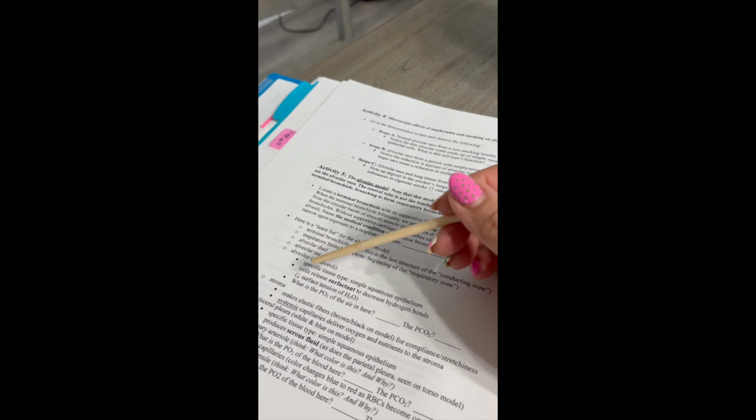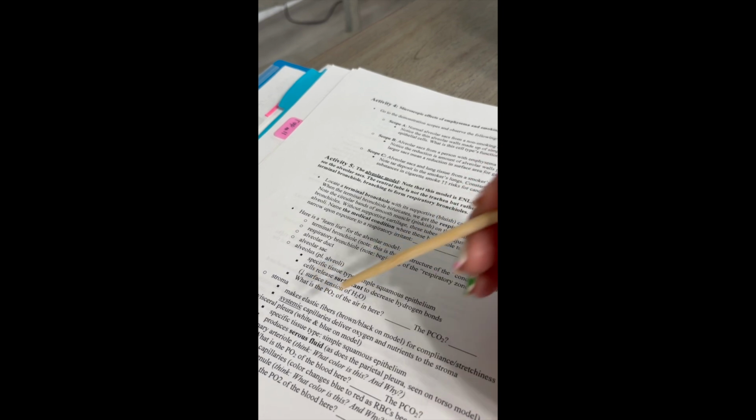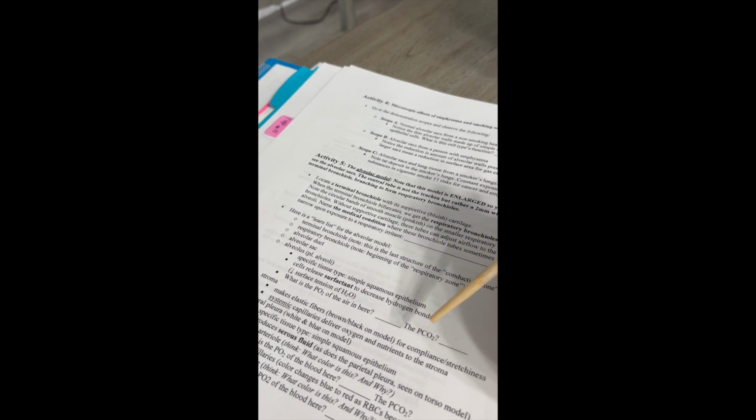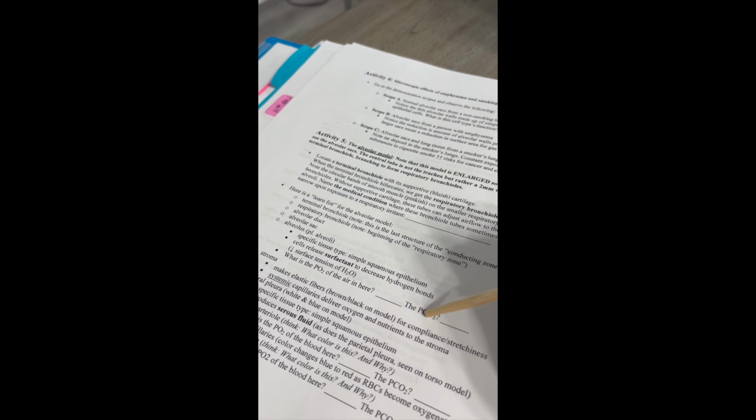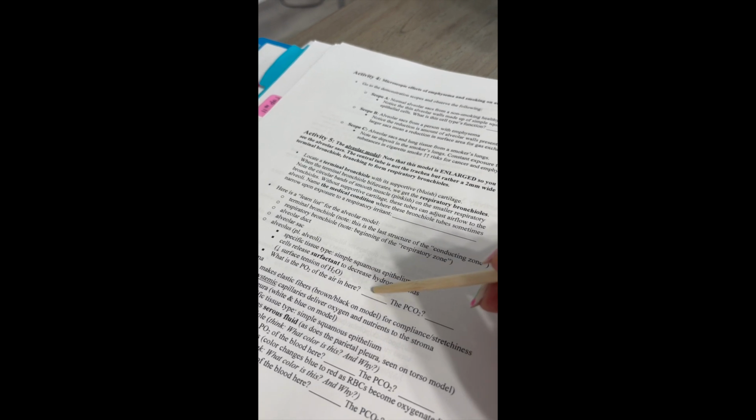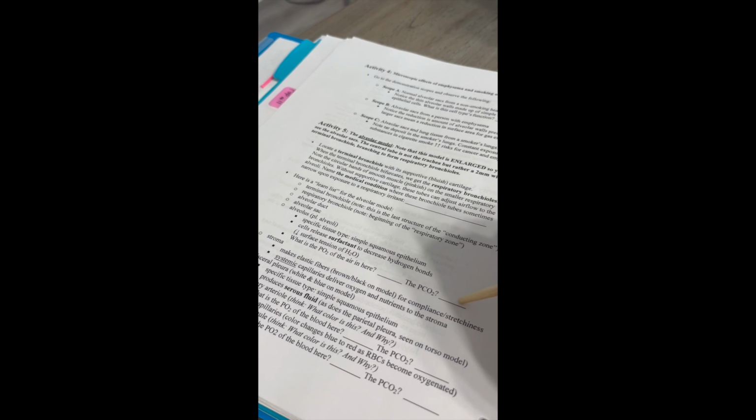And so the next part of the lab says the specific tissue type is simple squamous epithelium. Cells release surfactant, and you should know from lecture that it is type 2 alveolar cells that release surfactant to decrease hydrogen bonds. By decreasing hydrogen bonds, you lower the surface tension of water, and you make it so that the water molecules are not as attracted to each other, so it keeps those air sacs, those alveoli, nice and open. What is the PO2 of air in here? PO2 should be 104 inside the alveoli. PCO2 should be 40. So 104 millimeters of mercury and 40 millimeters of mercury.